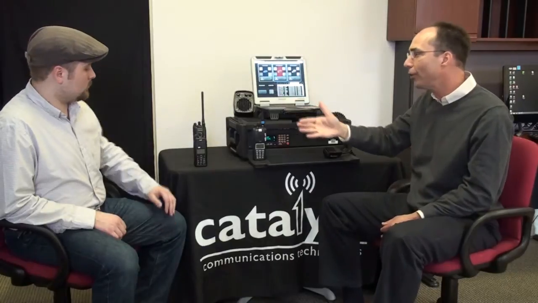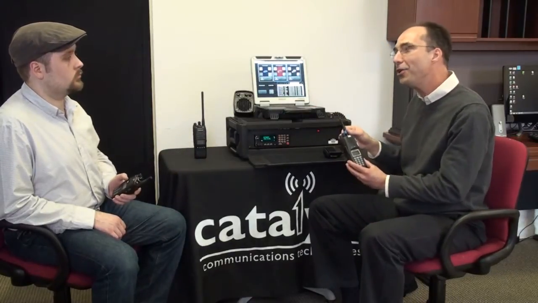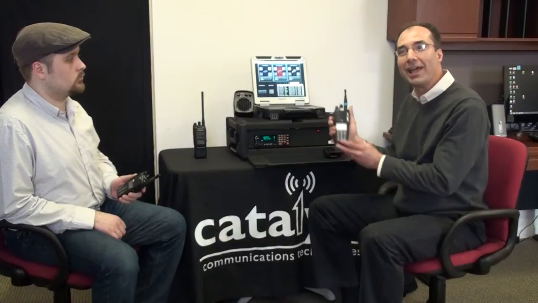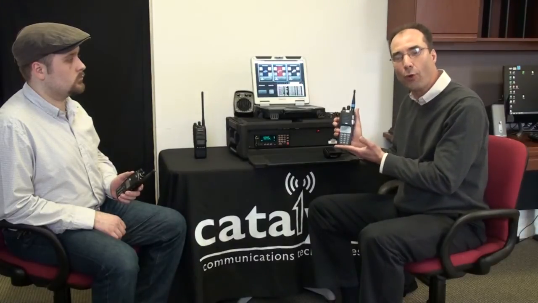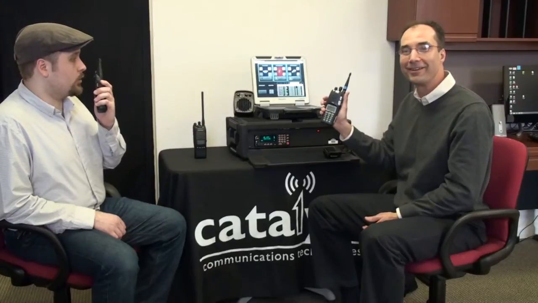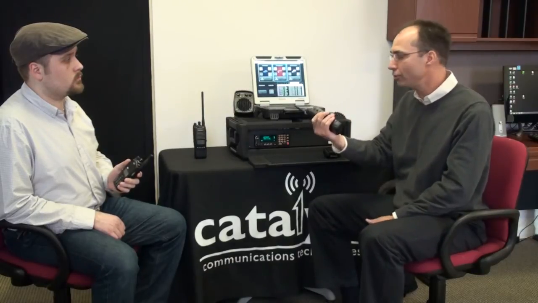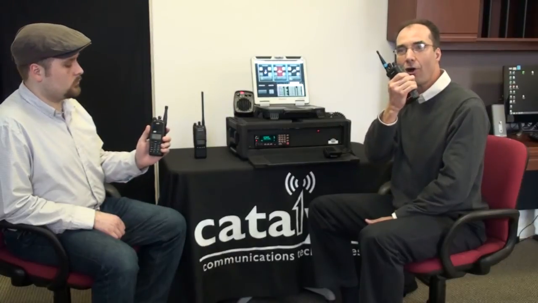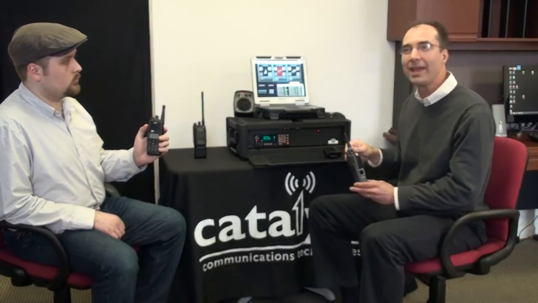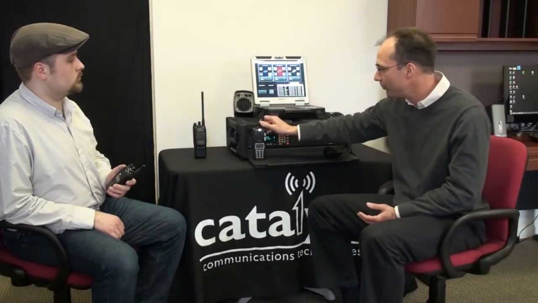I'll now ask Christopher to transmit on the 800 megahertz talk around channel, and we'll hear that audio coming through this portable, which is tuned to an 800 megahertz trunk talk group. Go ahead, Christopher. 800 megahertz subscriber transmitting on talk around. And I can talk back from the trunk system to the talk around users. This is trunking, calling, talk around. Catalyst manages the flow of that audio so that you don't lose critical communications.